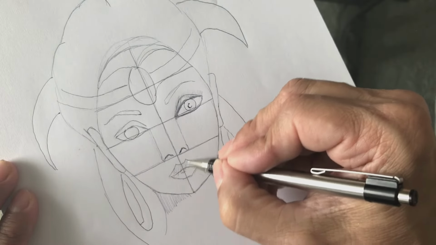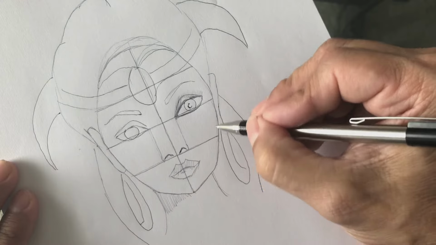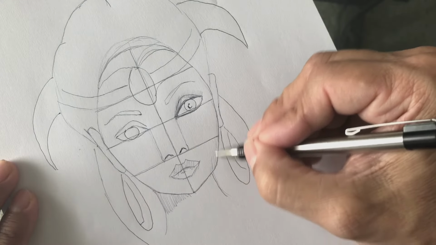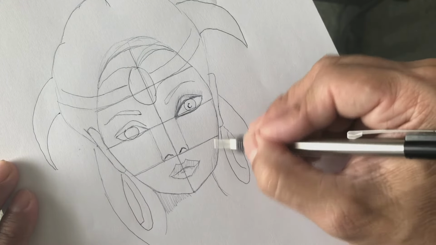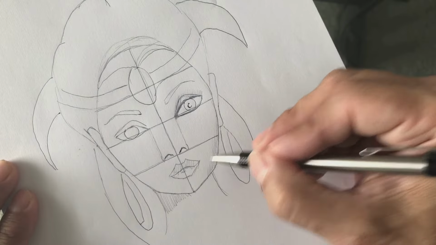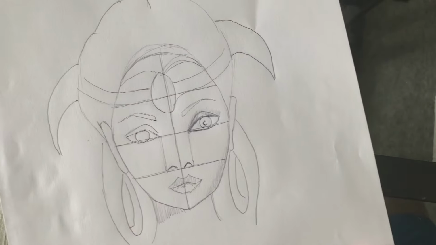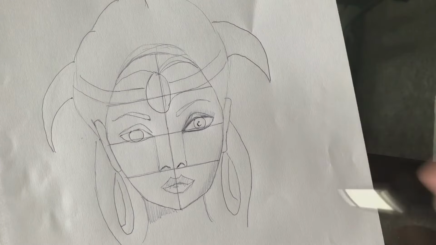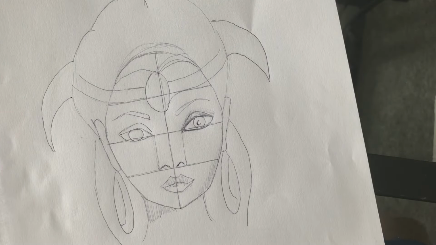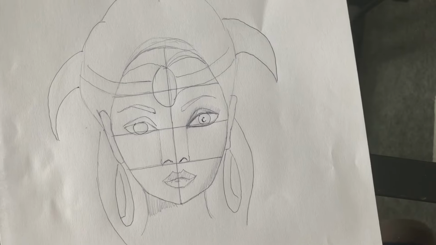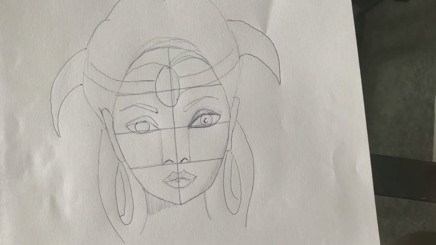And you'll see how it really takes on a really nice dimensional look when you do the shading. Right now the drawing looks very flat. Basically it's just a grid outline of your drawing, and once you do the shading, it'll look a lot better. So that'll be the next step.